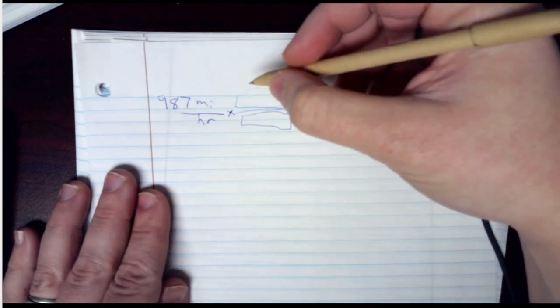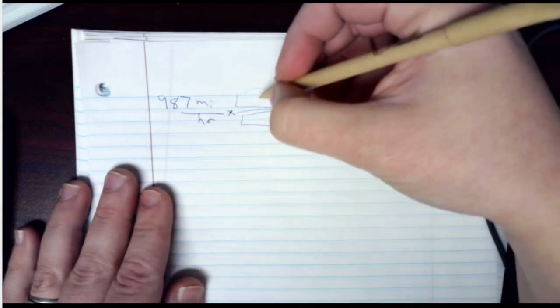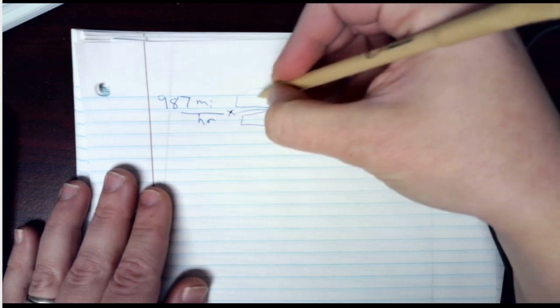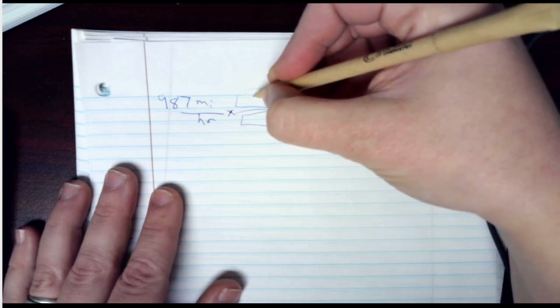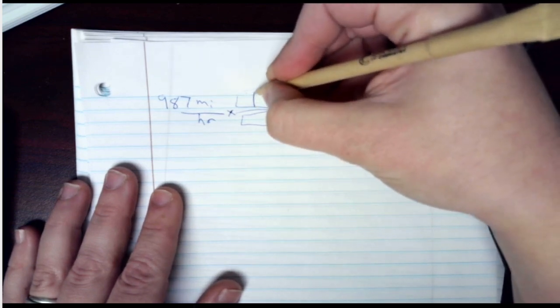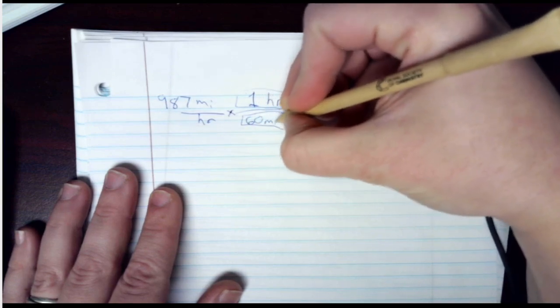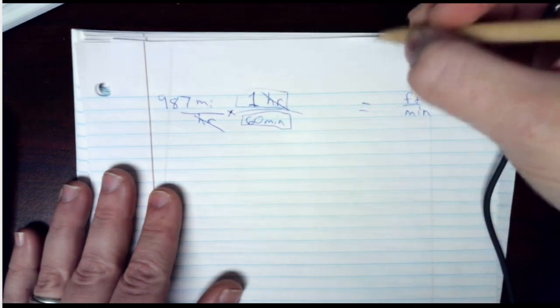I'm going to go ahead and do the hours to minutes. So, since there's hours on top, I want to have hours on the bottom. How many minutes are in an hour? In 1 hour, there are 60 minutes. By putting that there, hours and hours cancel.